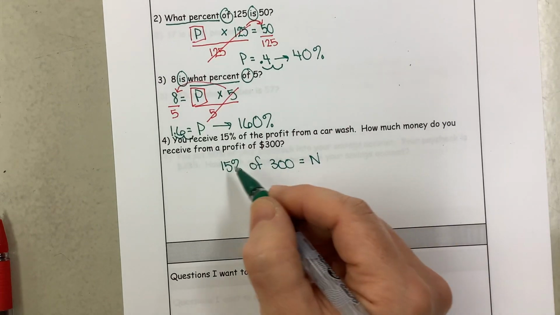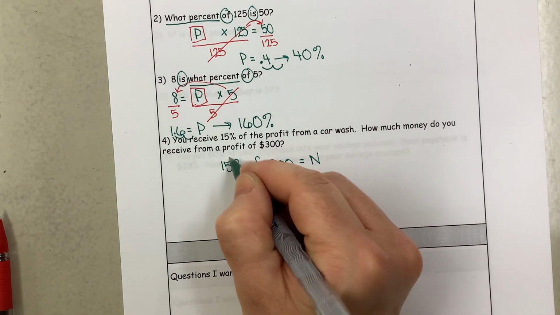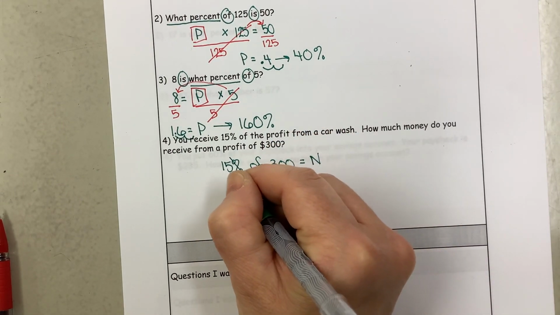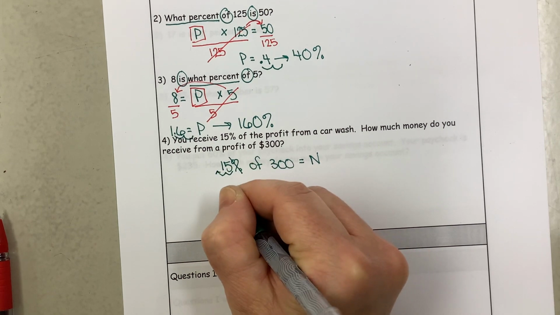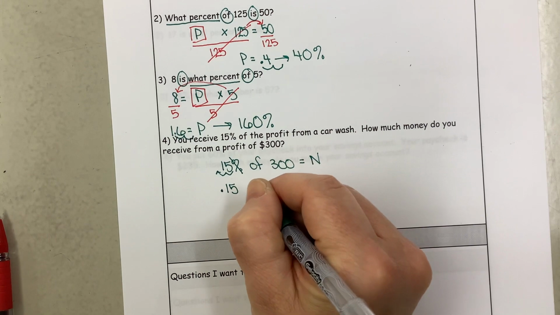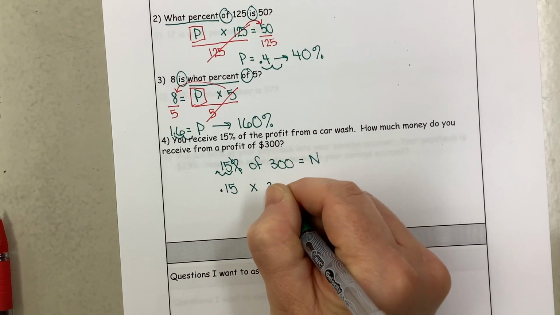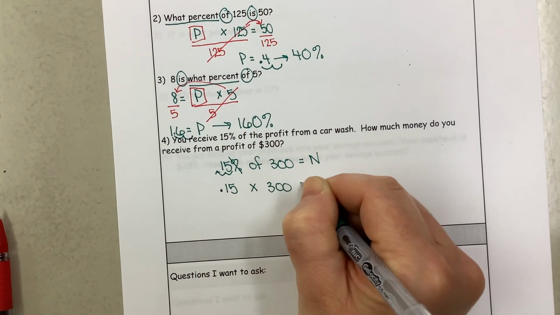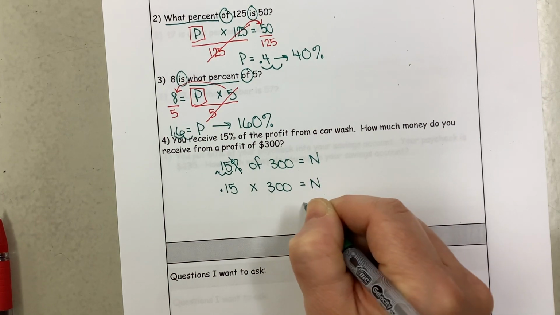All right, so 15%, we're going to cross off the percent, move the decimal 2 times, so 0.15, of we know is multiplication, 300. And that's going to give us how much money.